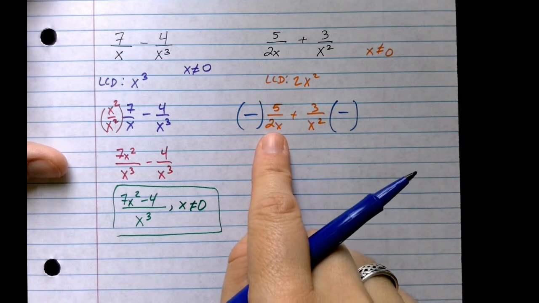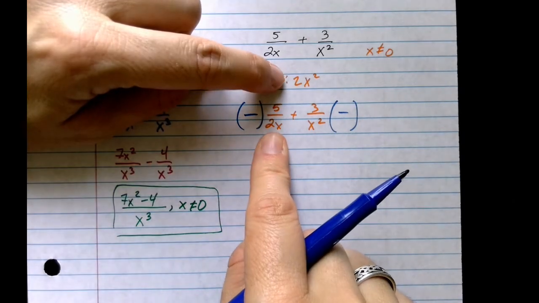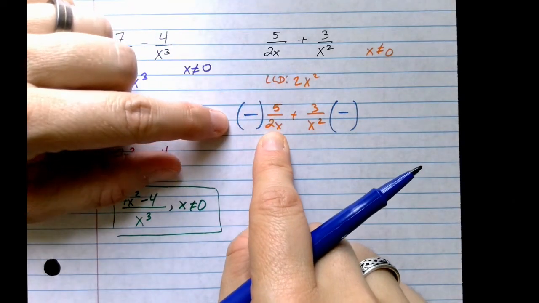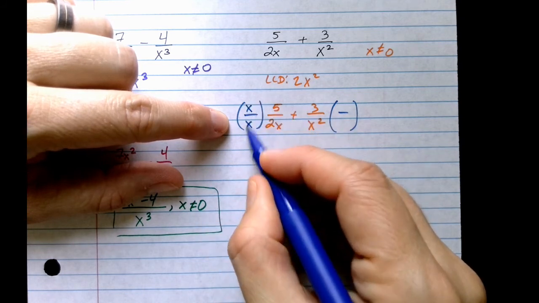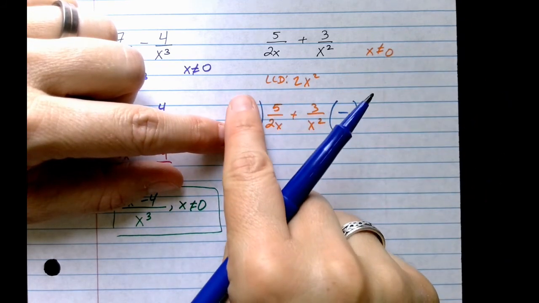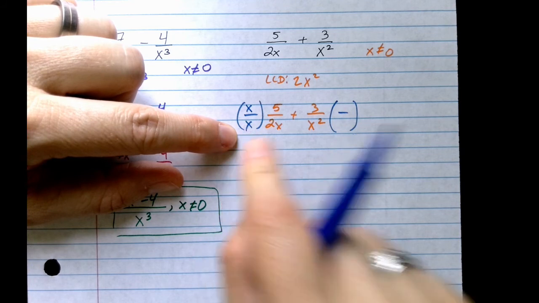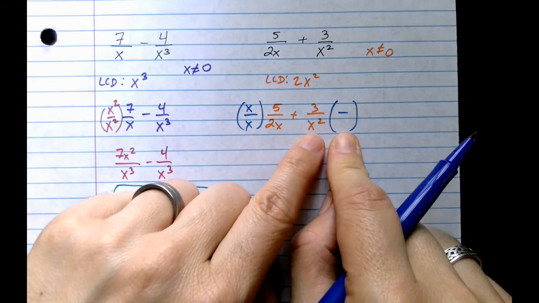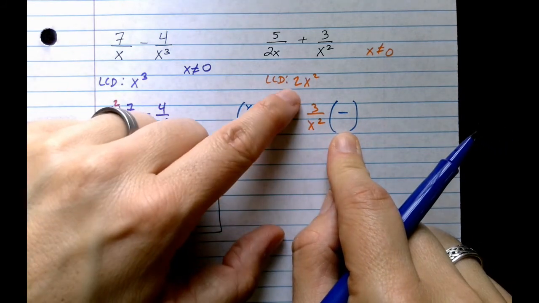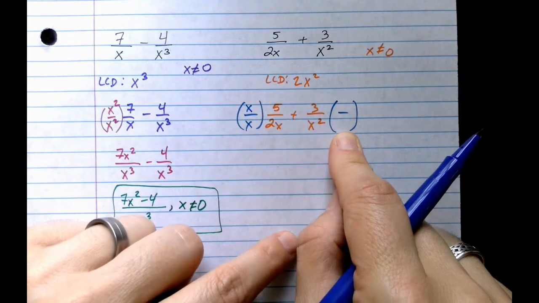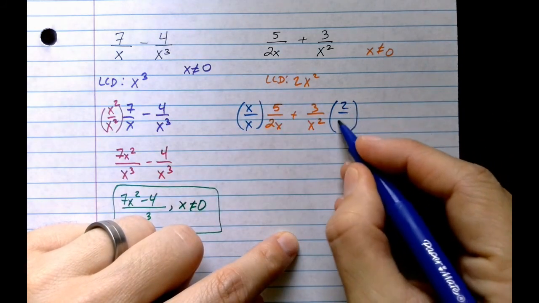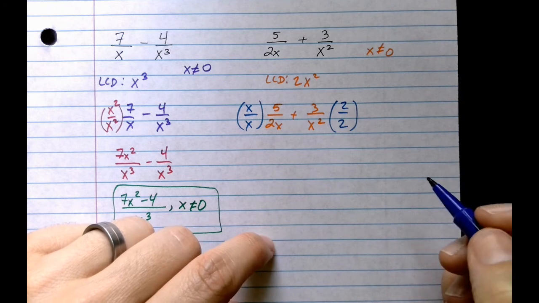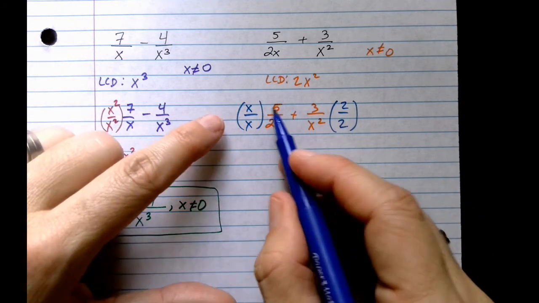Now, my 2x is my denominator here, but I want it to be 2x squared. So on this fraction, I'm going to multiply by x over x. And again, x is not 0, so we can write this statement because we're not dividing by 0. In this one over here, I have x squared, but I want it to be 2x squared. So all I have to do in this case is multiply by 2 on both the top and the bottom equally. Now let's rewrite our new fraction.